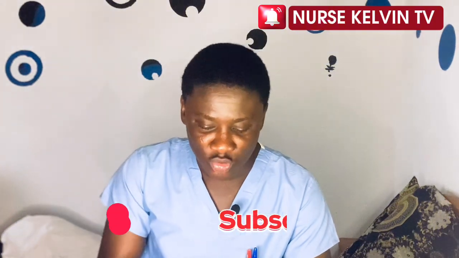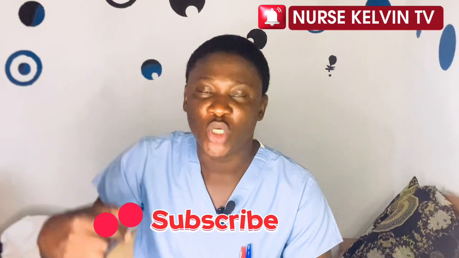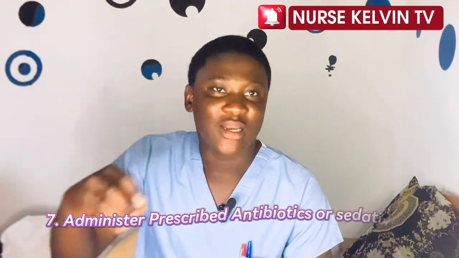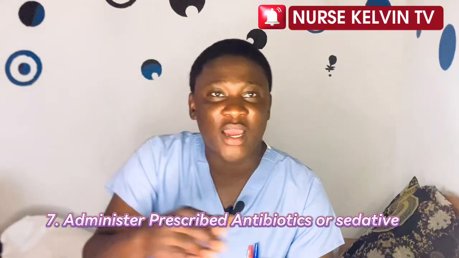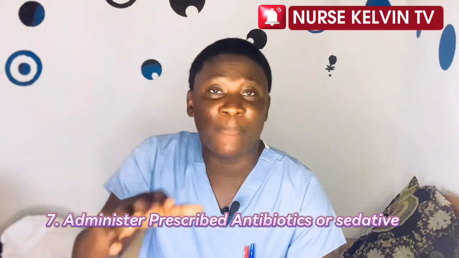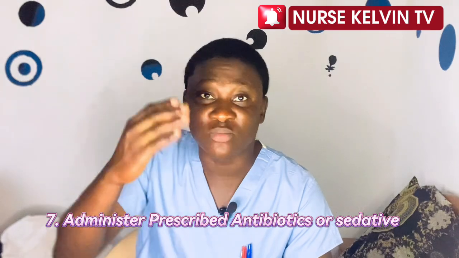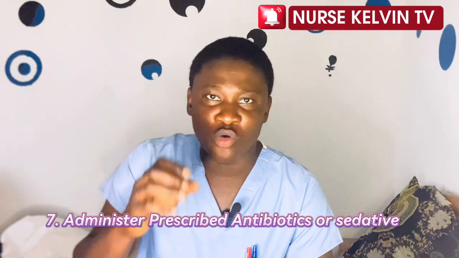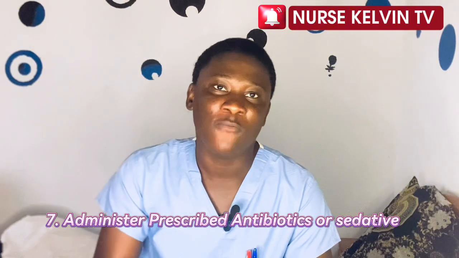Then the next thing that you need to do is administer the pre-operative medications. The medications that the patient needs to take, like Ringer's lactate, IV fluids, pain medication, the antibiotics and all those things. You need to make sure that the patient takes in all those medications before the patient will be taken to the theater for the surgery.